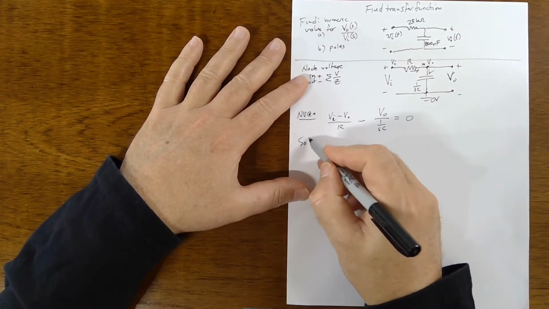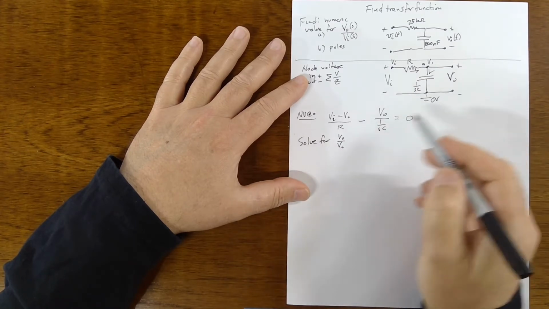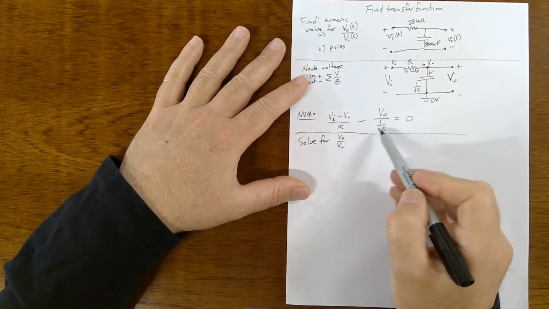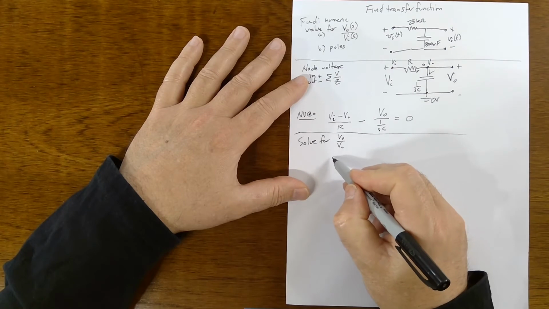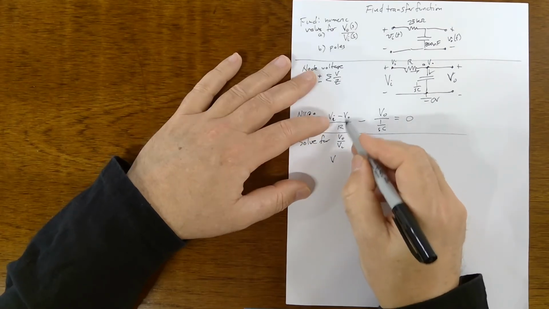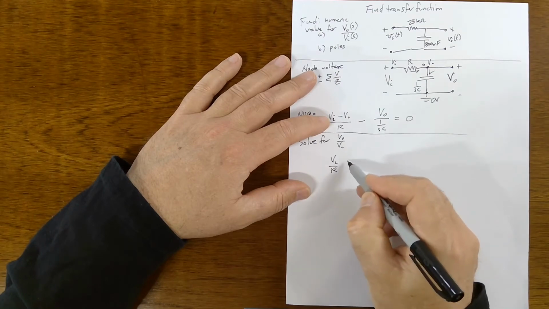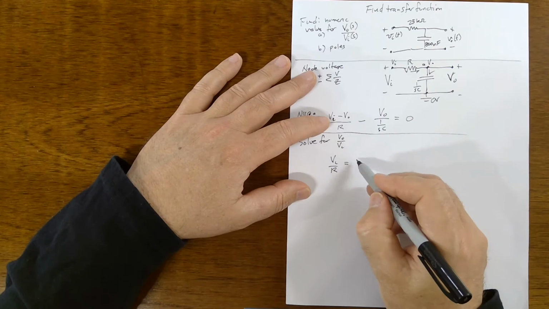So we can solve for V0 over Vi now, because all these others are known. Let's multiply this in and move some stuff around. Vi over R will be, and then move the V0 terms over to the other side.